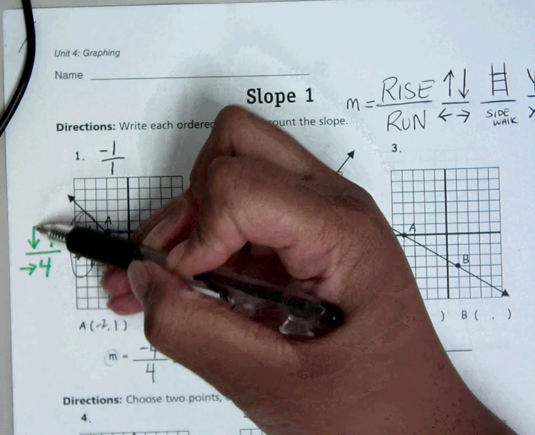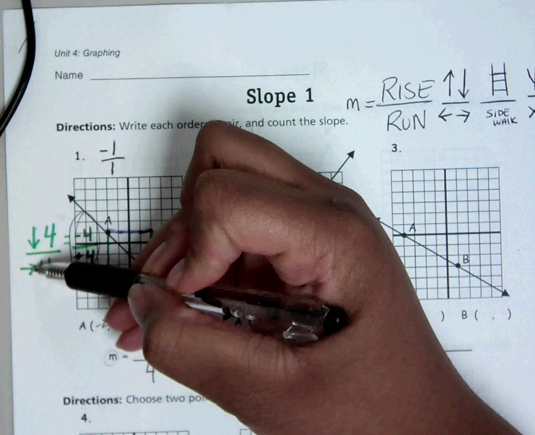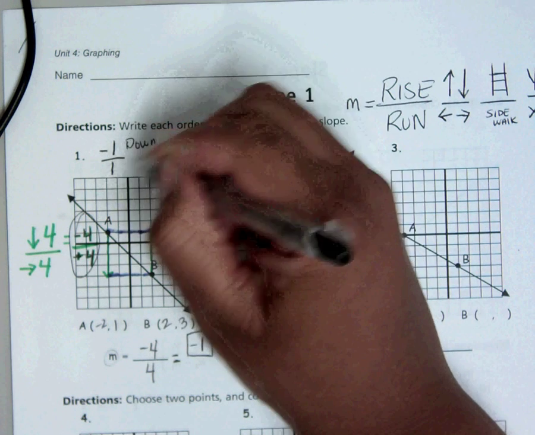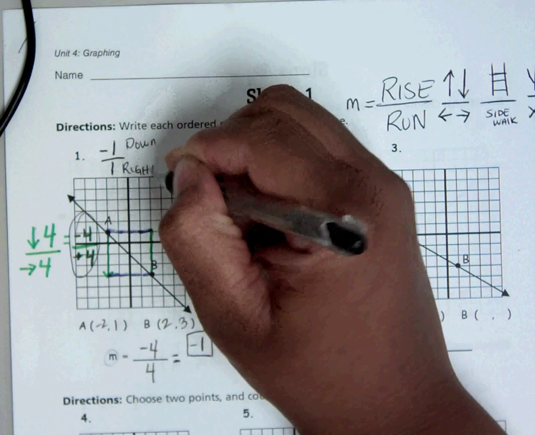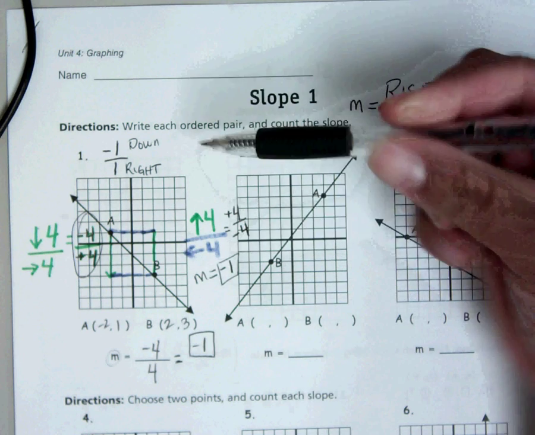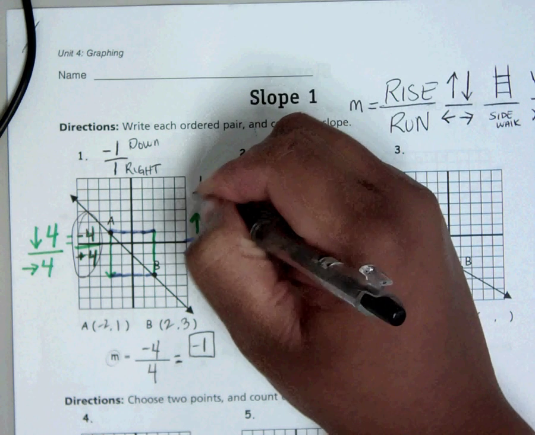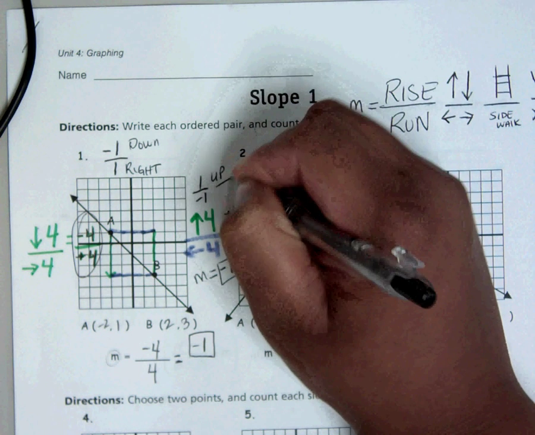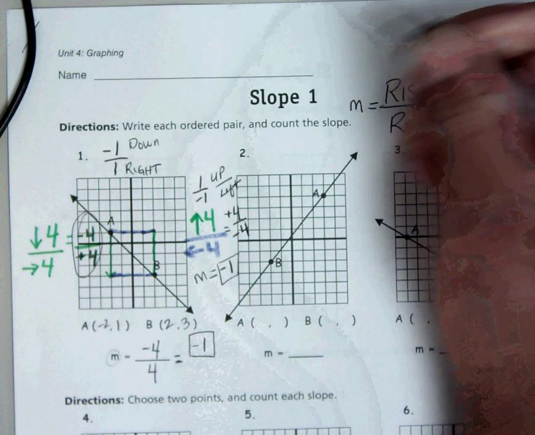That's why we went down and right. And that's all I'm going to say about that. And for this one, it would look like this, which is up and left.